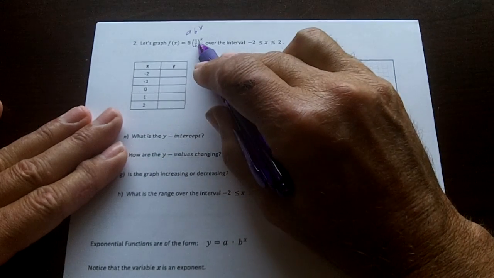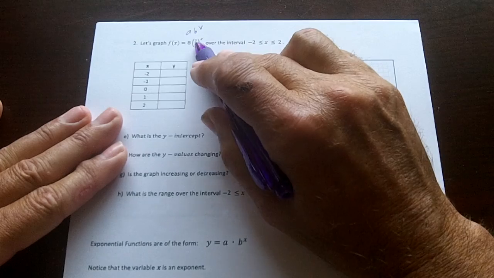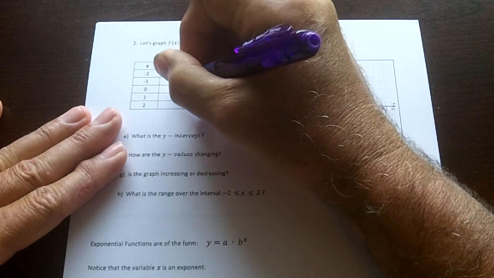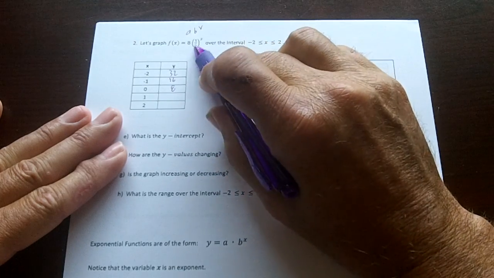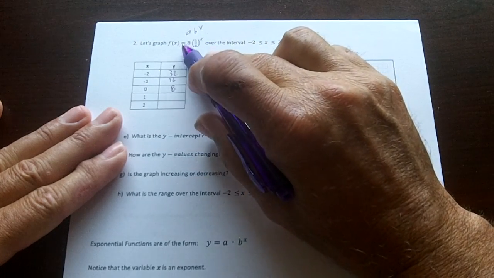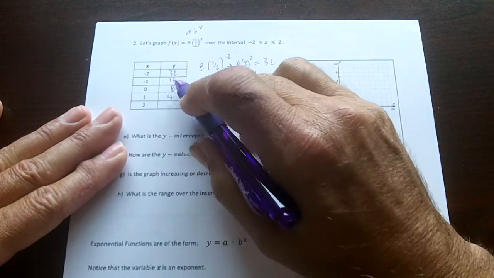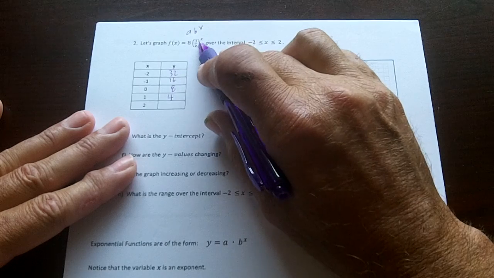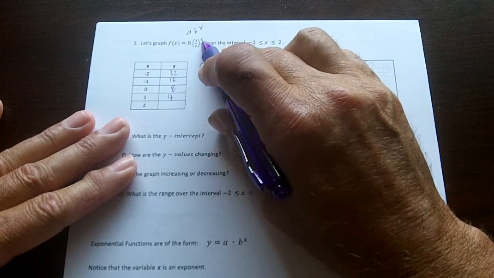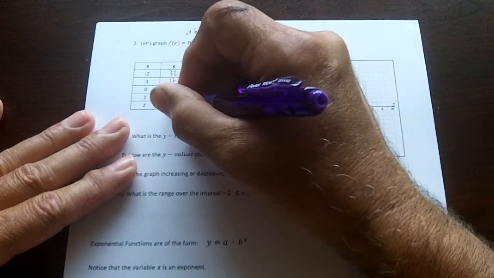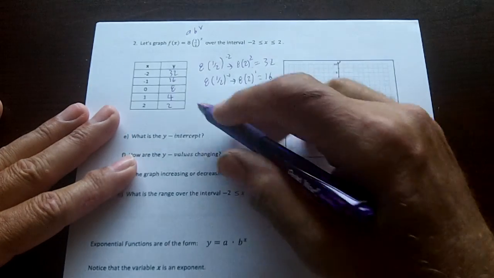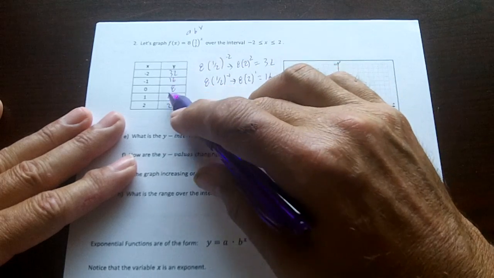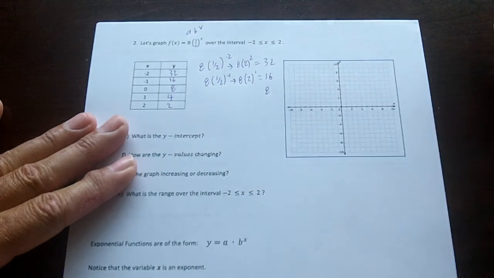Now then, if we input 0 here, this will turn into 1, and 1 times 8 is 8. So we have 32, 16, and 8. If we put a 1 right here, 1/2 to the first power is 1/2. 8 times 1/2 is 4. Notice what's happening to these numbers. They're going down by dividing by 2, aren't they? If we put 2 right here, 1/2 to the second power is 1/4. 8 times 1/4 is 2. Okay, so notice that these are decreasing by halves, aren't they? You're multiplying them by halves or dividing by 2. The graph won't go up, it'll go down.